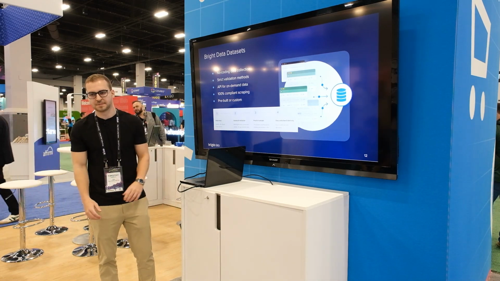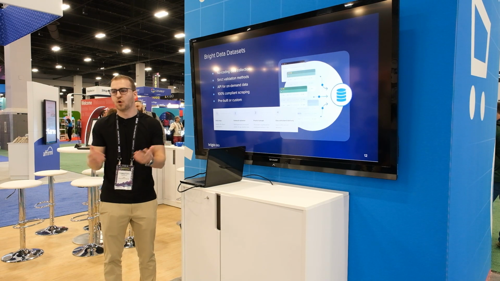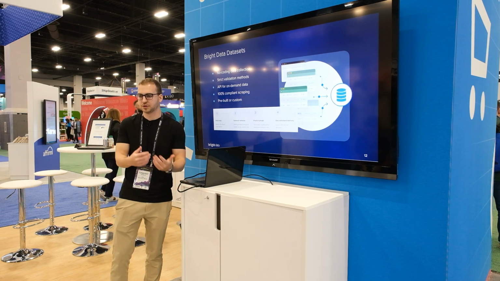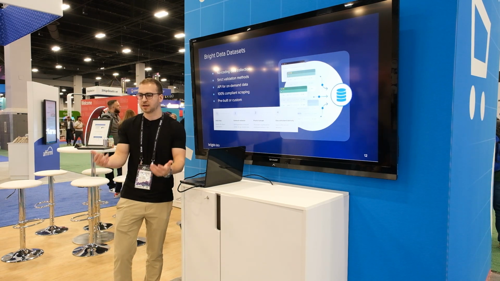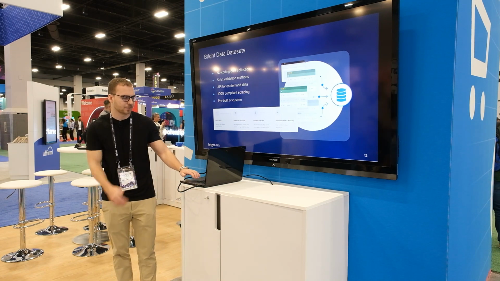And then pre-built or custom. In that case, I showed you a pre-built one with LinkedIn, but if you wanted a certain site scraped and you didn't want to do it yourself, you could actually contact Bright Data and they could build the scraper for you. And then set it up like this.